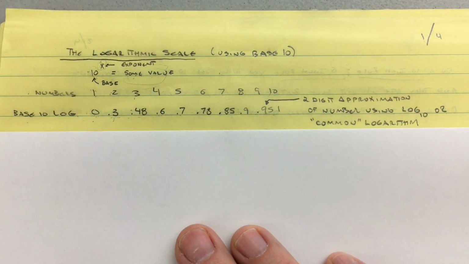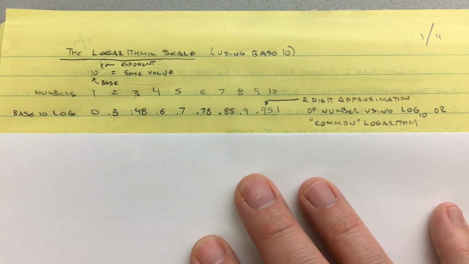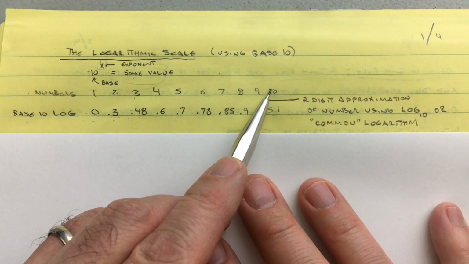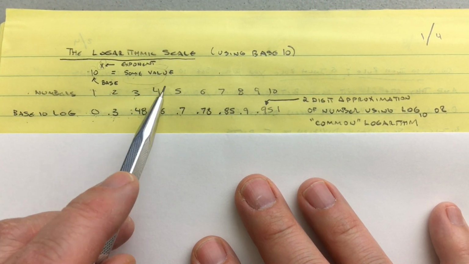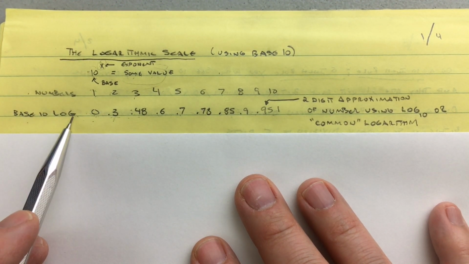What I'm going to show you now are some numbers that I plotted, and these values here will represent some value on the right-hand side of the equal sign. So this top row represents some value, which is the right-hand side of the equal sign.